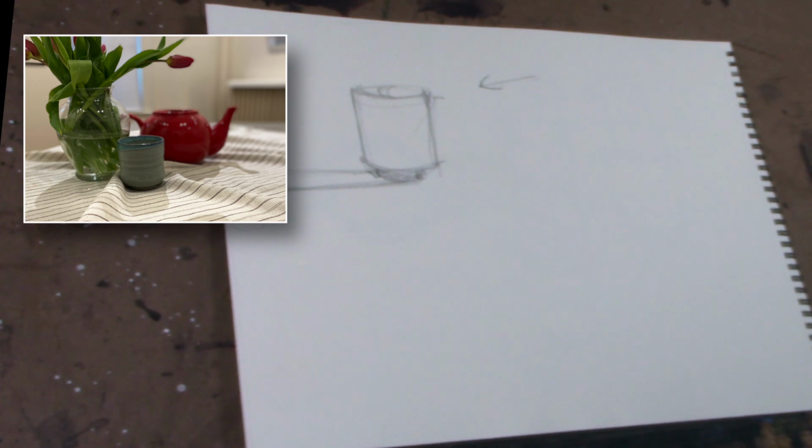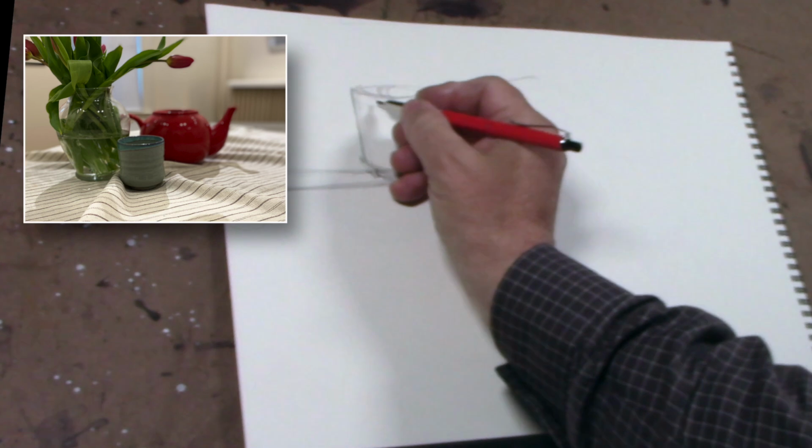Using those basic qualities, we can create not only expression of the form, but an expression of the light itself, the quality of the light. A lot of that is expressed in the shadow. That's why this week we're talking about shadows so much.